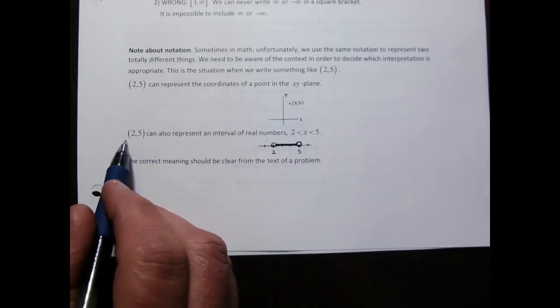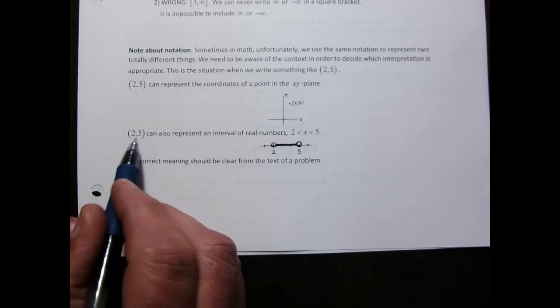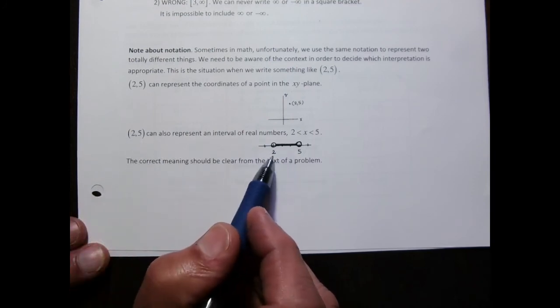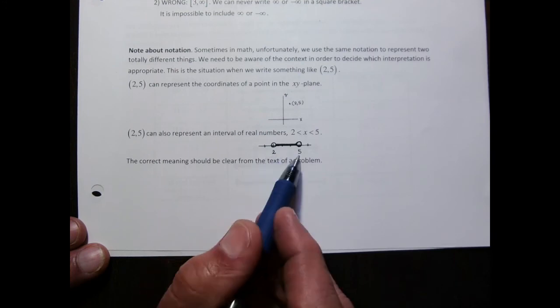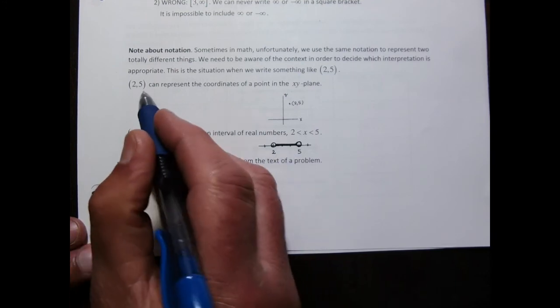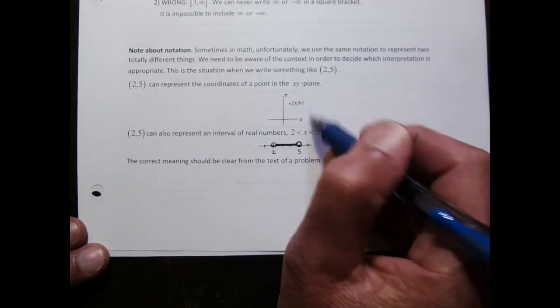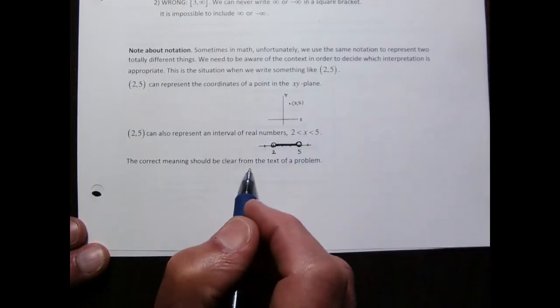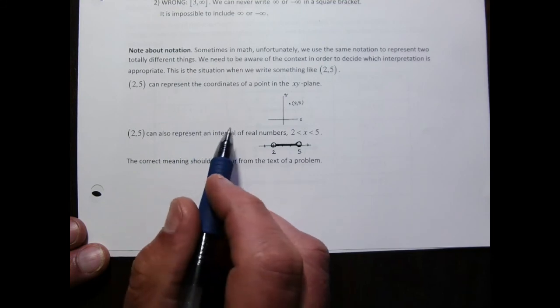But with interval notation, that exact same writing could represent an interval on the real number line from 2 to 5 with the endpoints not included. Exact same notation, that means two totally different things. It's only context that can tell us which of the interpretations is correct.